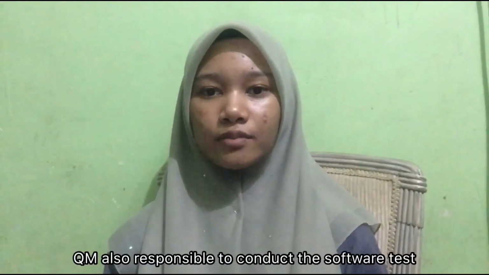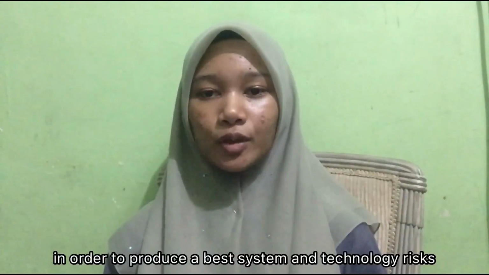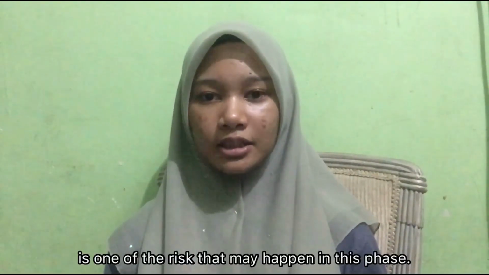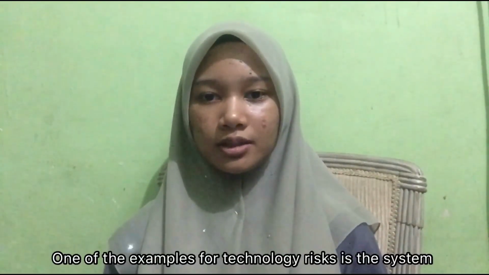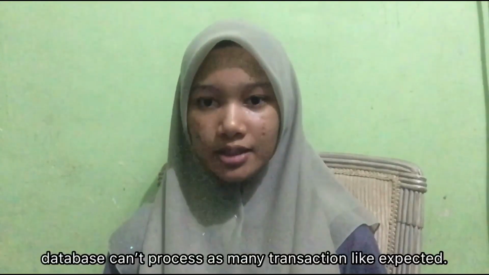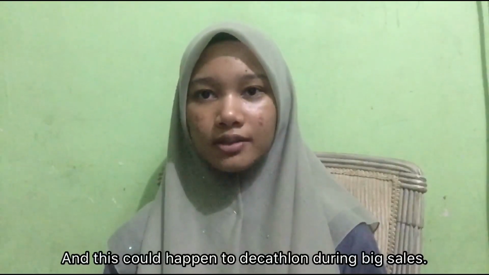QM is also responsible for conducting the software test in order to produce the best system, and technology risk is one of the risks that may happen in this phase. One of the examples of technology risk is that the system database cannot process as many transactions as expected, and this could happen to Decathlon during big sales.